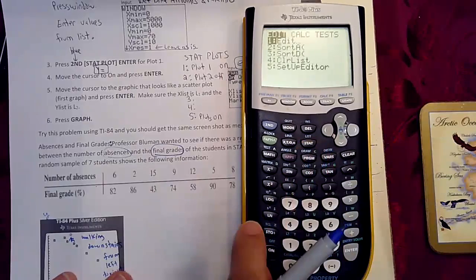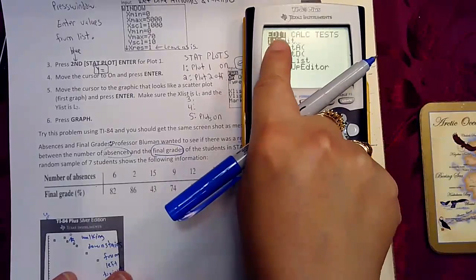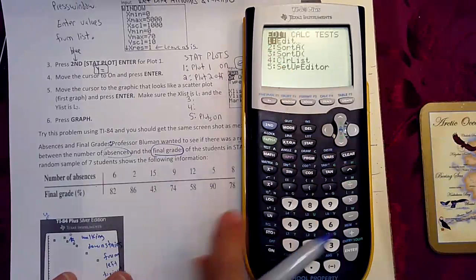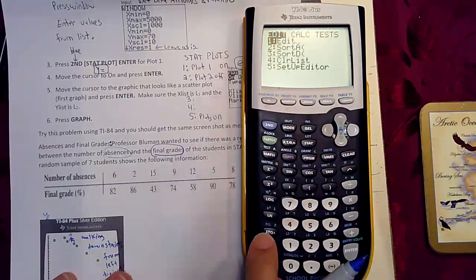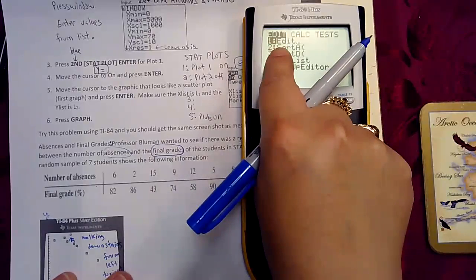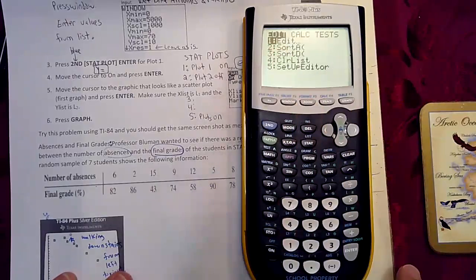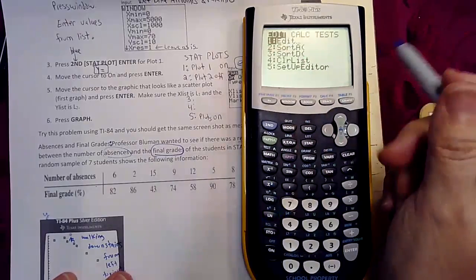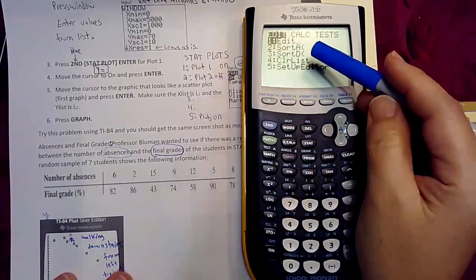Stat. You want that, see? Edit. Okay, so first I press stat, turn the thing on, press stat, and this is what I want, number 1. Okay, so these other ones, we will use some of them later on, like the sorting.